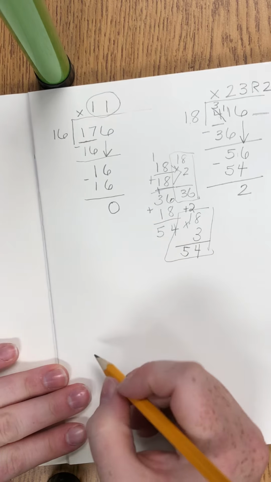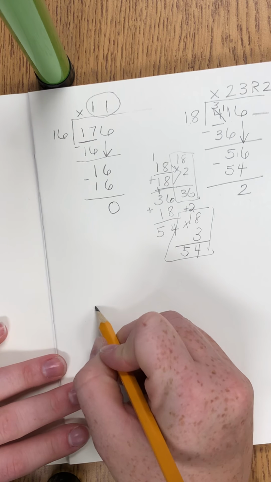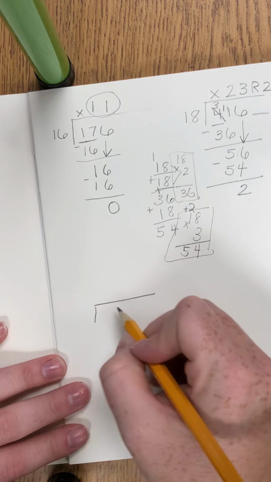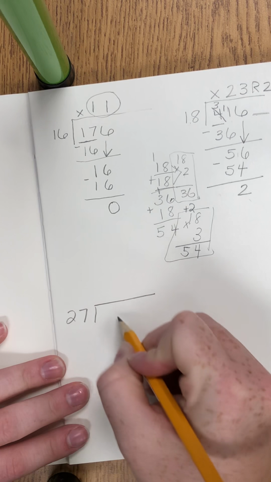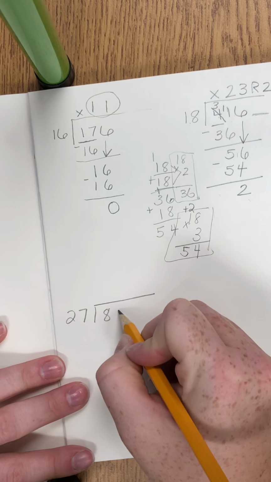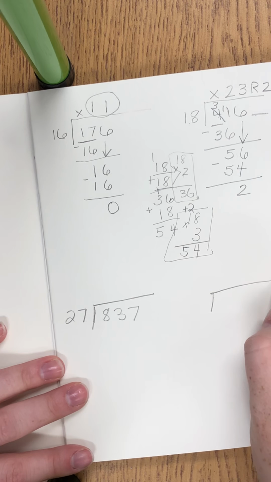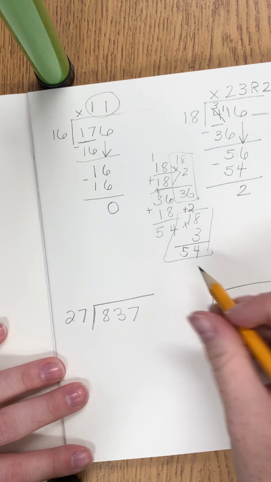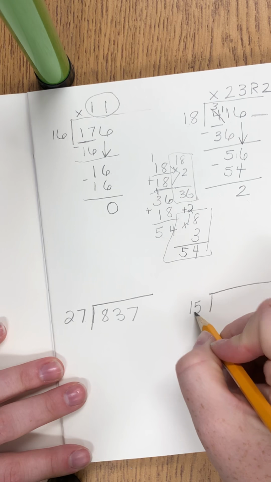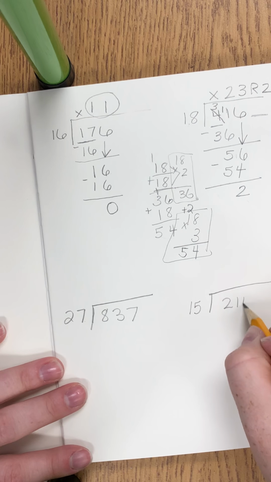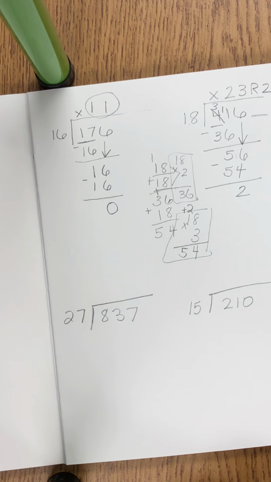All right, boys and girls, I'm going to write 2 more problems for you to try independently for Miss Adams to check. I'm going to have 27 outside my house, and I'm going to have 837. Then another one I want you to try for independent practice is 15 outside your house and 210 inside your house. I'm going to have you pause the video right here, and I'm going to have you solve these, and then when we come back together tomorrow, we will check them together.